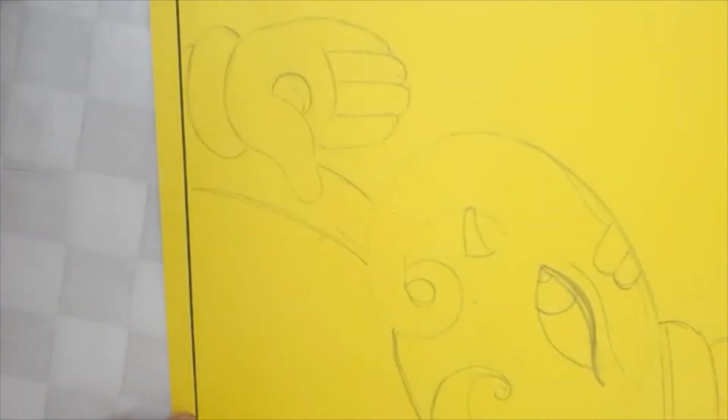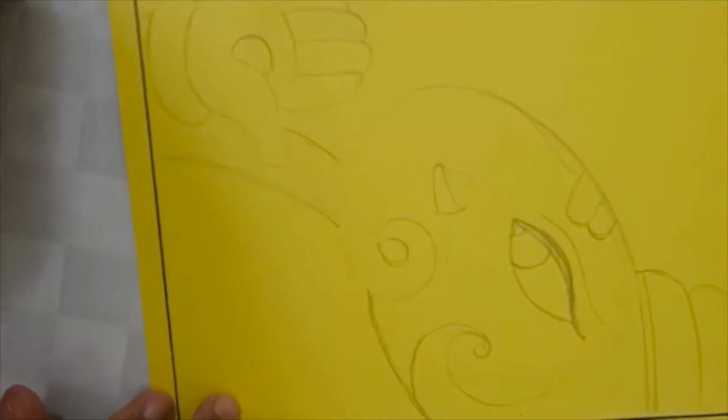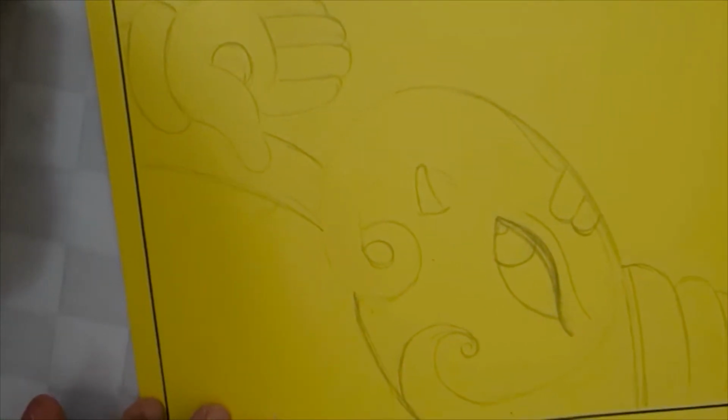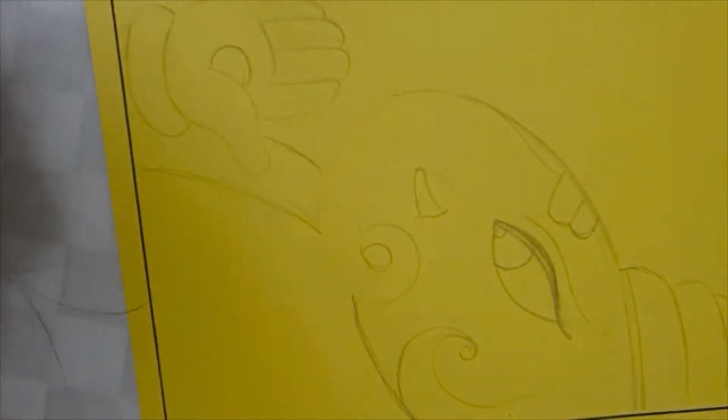Hello everyone, I'm live today with a very basic project on Zentangle. Since tomorrow is Ganesha Chaturthi, we'll draw something from the same theme. This is an image that I've taken from Pinterest, so I'll try and complete it.